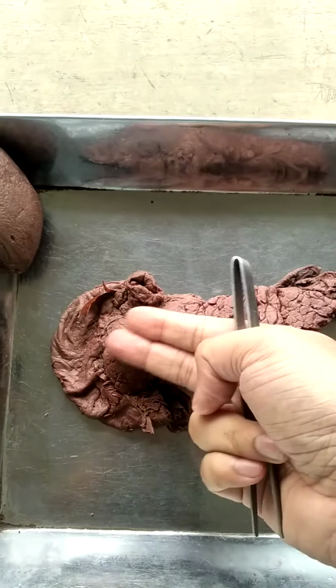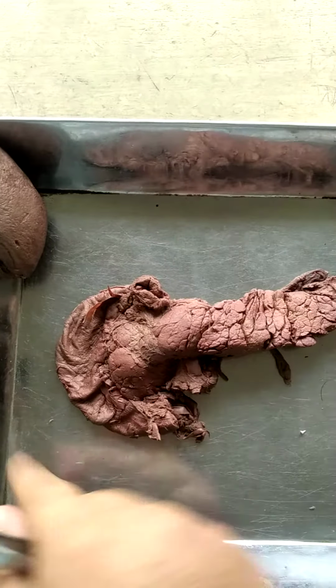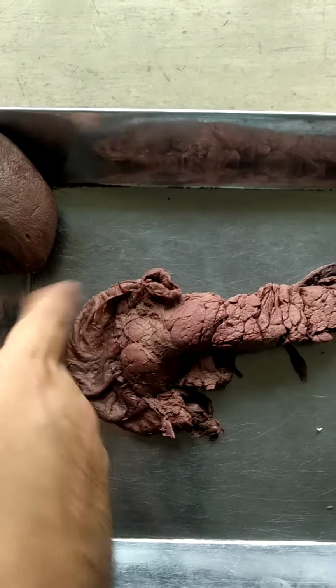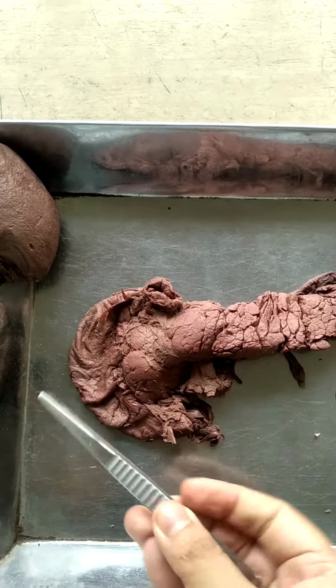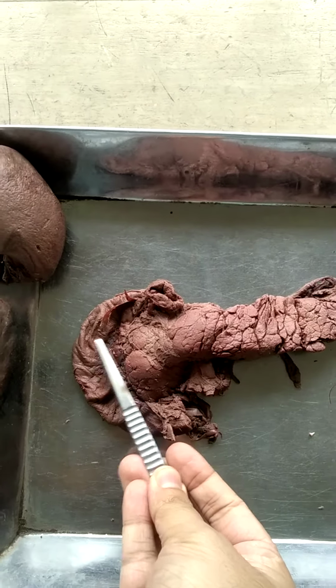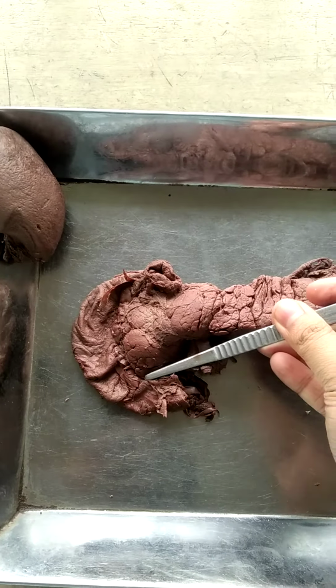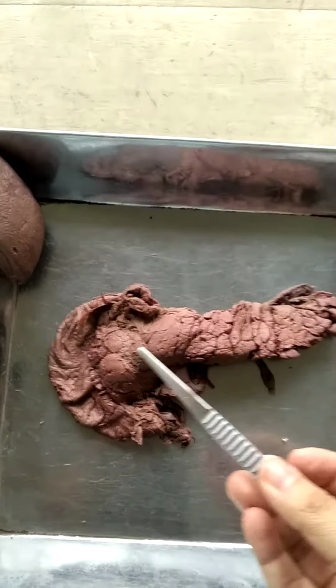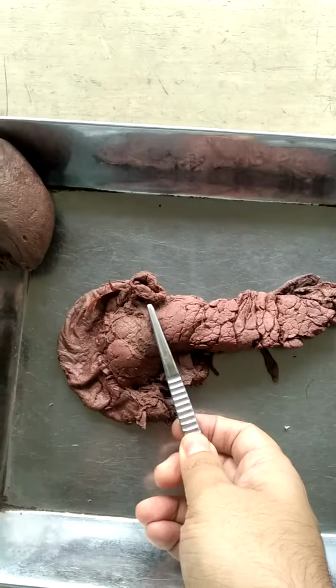So the head has 2 surfaces: anterior surface, posterior surface, and 4 borders: upper border, right border, and lower border, and in some books it is written as left border also.